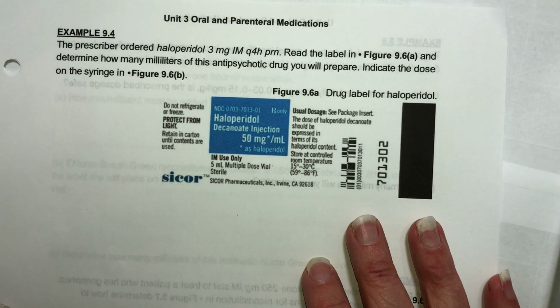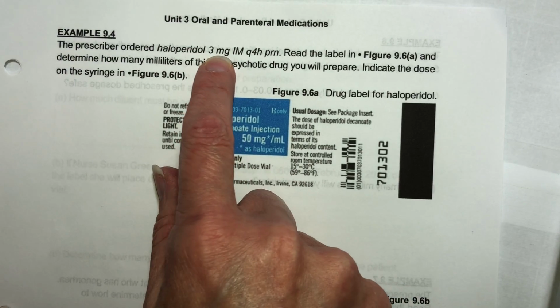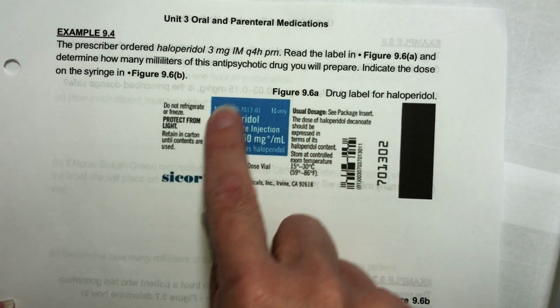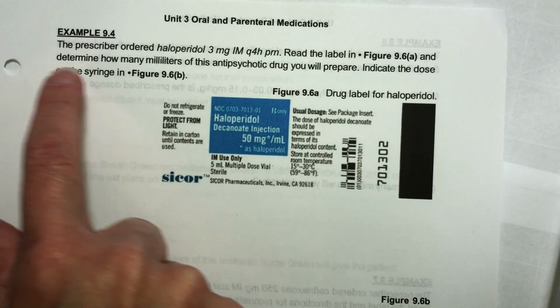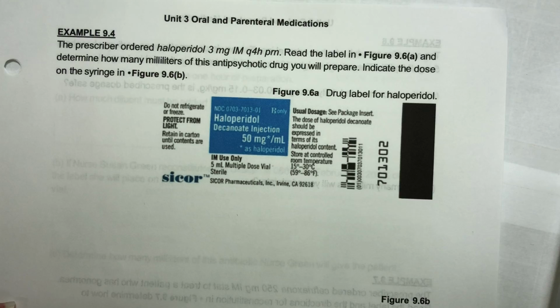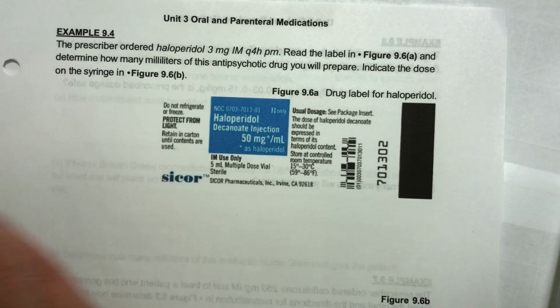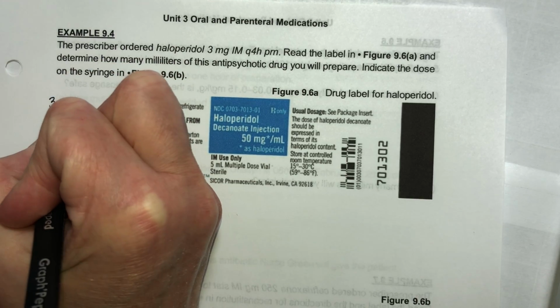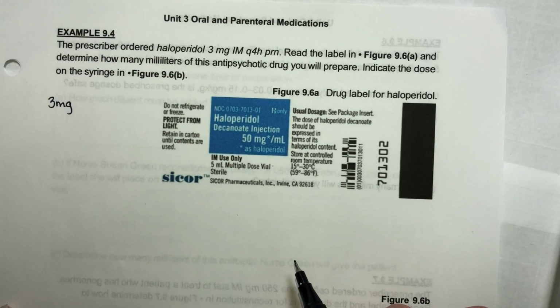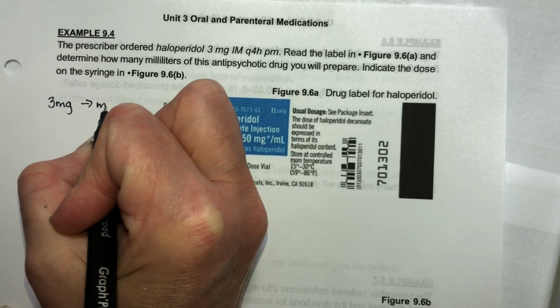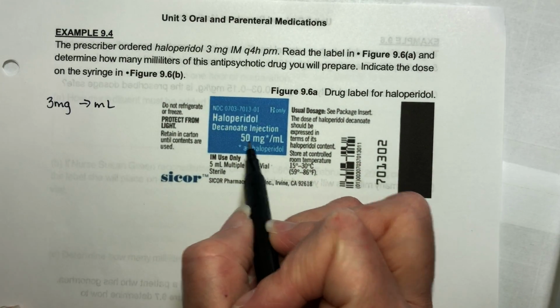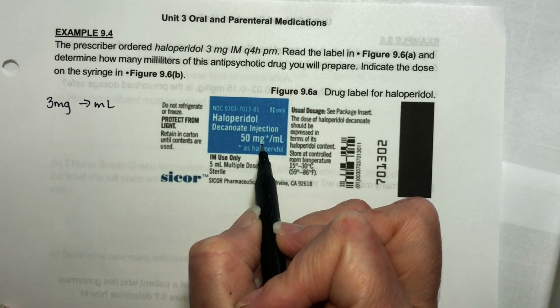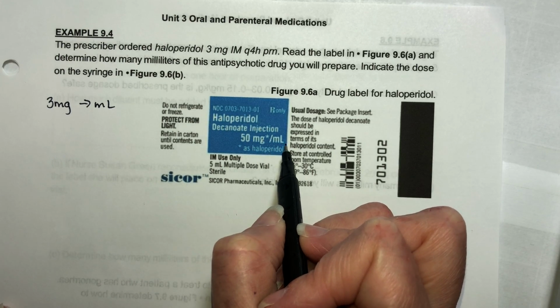9.4. The prescriber ordered 3 milligrams every 4 hours as needed. Read the label and determine how many milliliters you will prepare. Indicate the dose on the syringe down here. So we're going to have to draw an arrow here. Okay. So the order was 3 milligrams. And I'm supposed to convert this into milliliters. Okay. See, right here, I have 50 milligrams per milliliter.